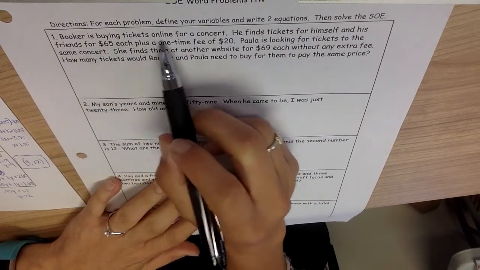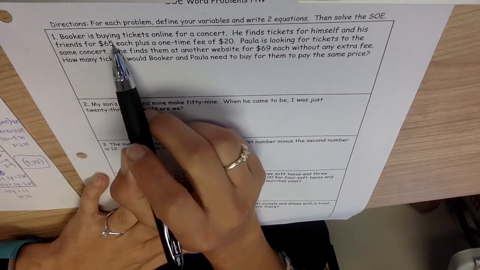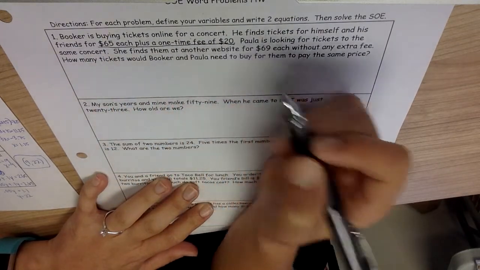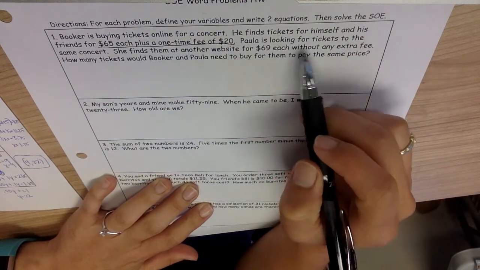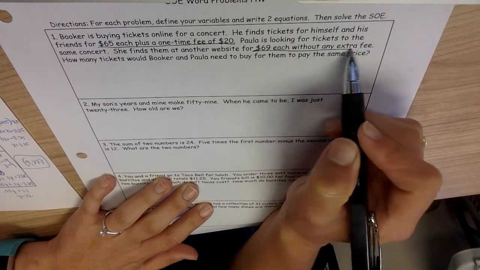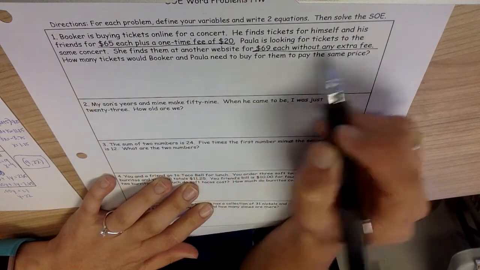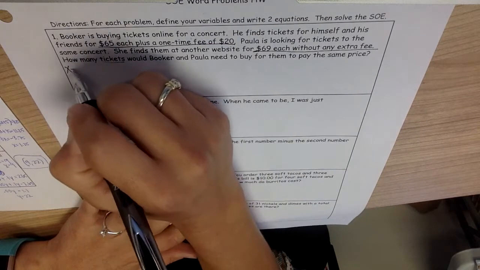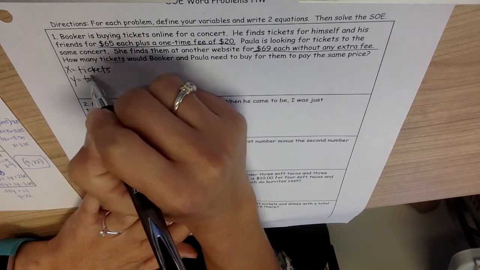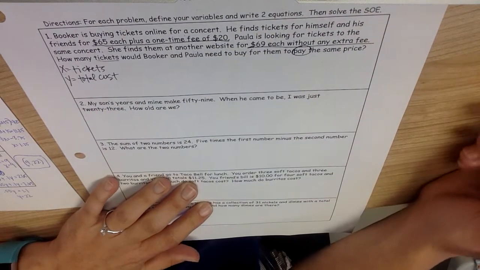Number one, Booker is buying tickets online for a concert. He finds tickets for himself and his friends for $65 each, plus a one-time fee of $20. So that obviously is going to be important in our equation. Paula is looking for tickets to the same concert. She finds them at another website for $69 each without any extra fee. How many tickets would Booker and Paula need to buy for them to pay the same price? So x is tickets, and y is going to be the total cost because they're wanting to pay the same price.